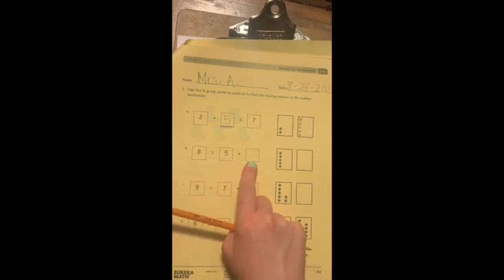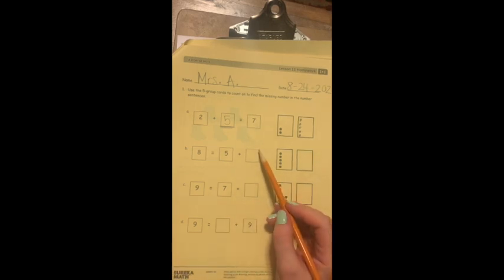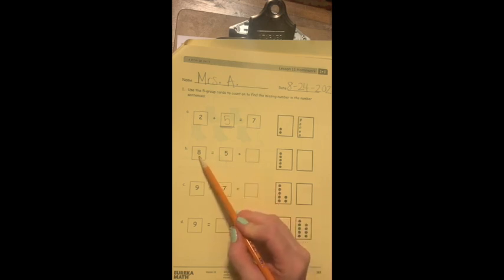Let's try another one. Looking at letter B, they flipped our number sentence around. So our total is actually right here. 8 equals 5 plus something. Okay, so we're going to have to see what we need to add to 5 to make a total of 8. So on our first 5 group card, I see 5. Let's put 5 in our brains and keep counting until we get to 8.